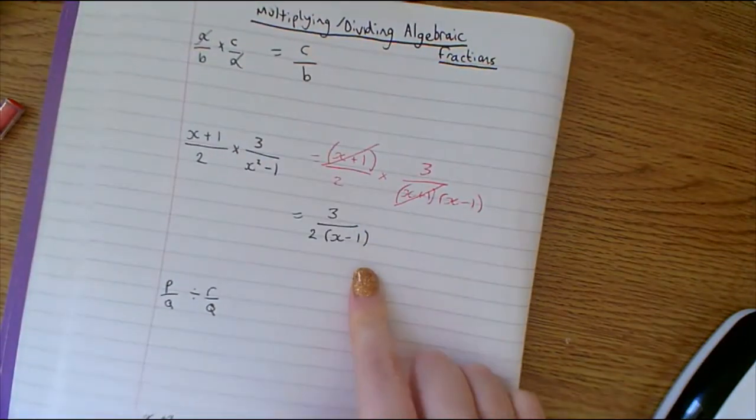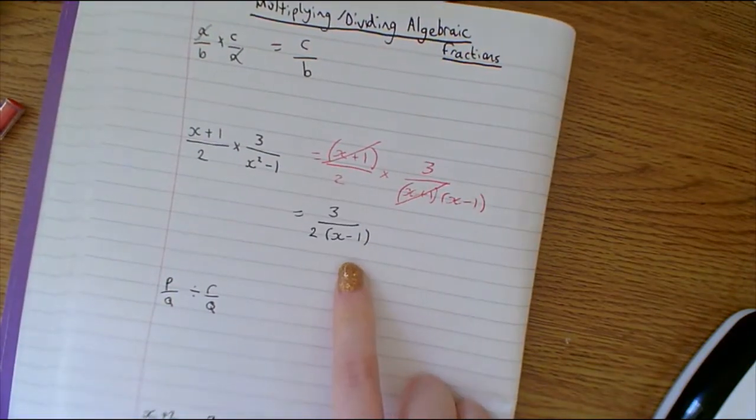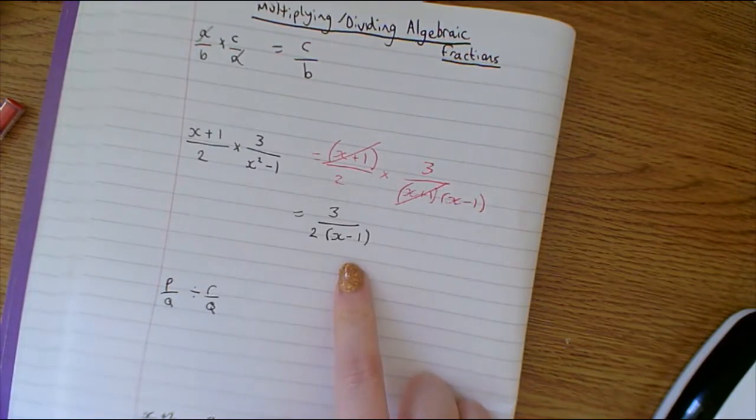The question here didn't ask for it in a particular form, but you might also want to write that as 3 over 2x minus 2, and that would be okay.